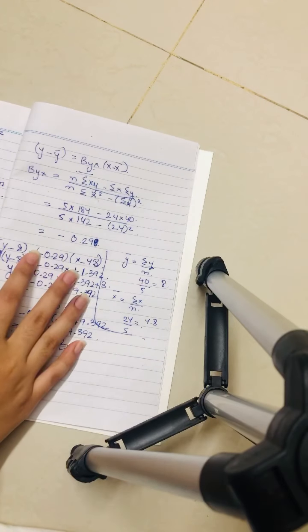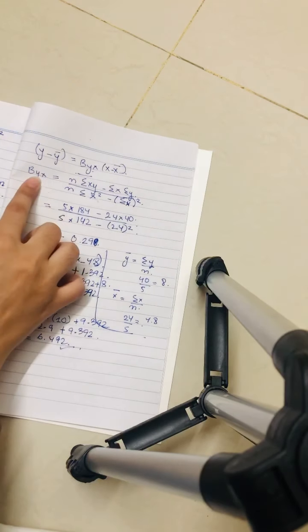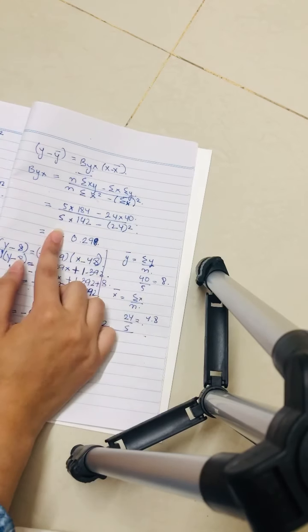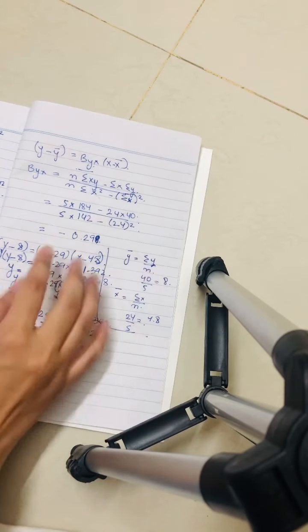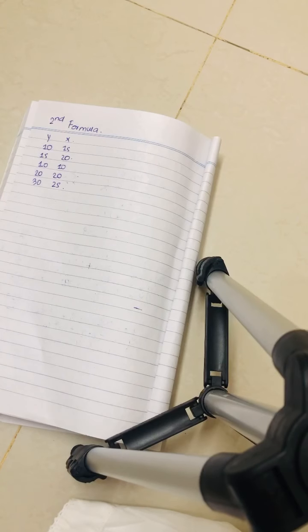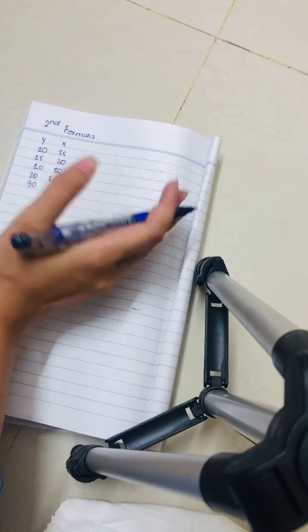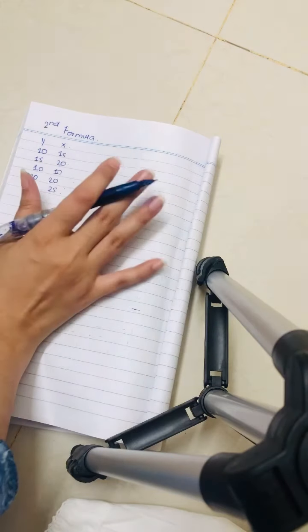I think you can solve the equation for x by yourself, and let's come back to formula number 2, which I was talking about before. So here is the question for the second formula. I have taken y before and x after. You can take x before or y after, that's your choice.